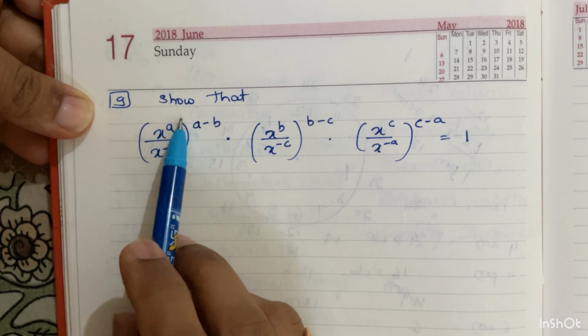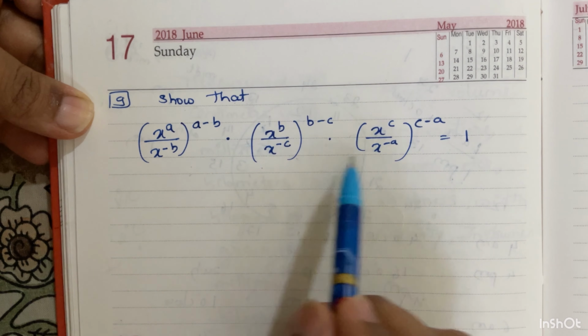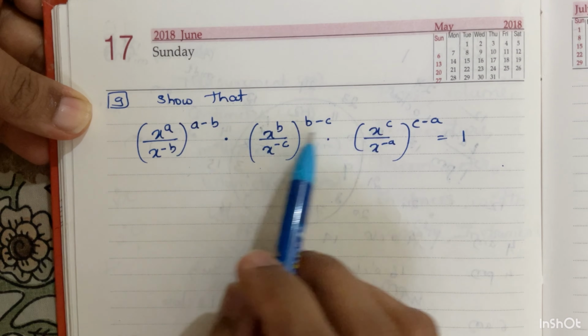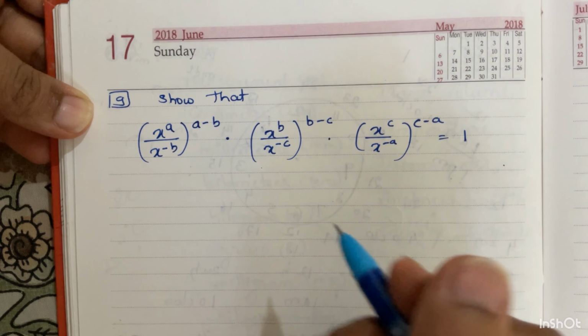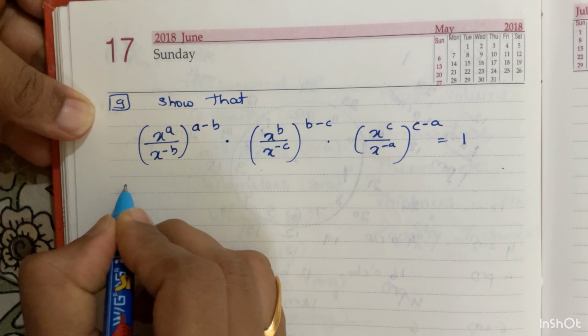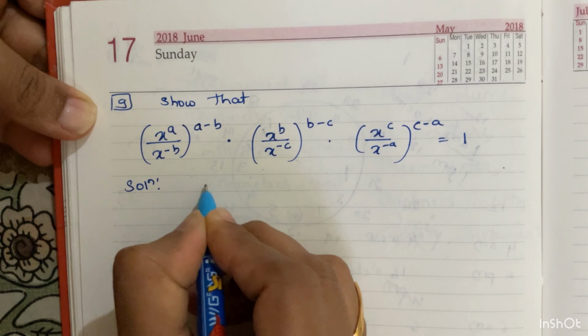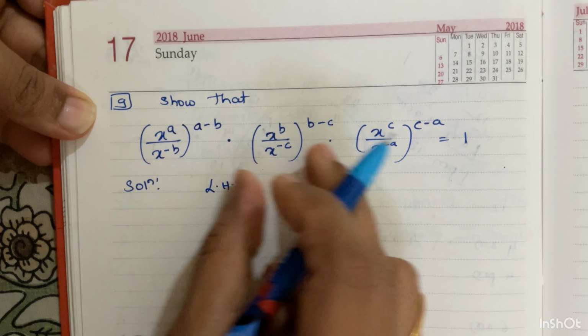Now question number 9, show that... we have to prove that LHS equals RHS. It means after simplification from the left side we must get the answer 1. Now let's begin the solution. I'm just taking the LHS, because we need to prove it equals 1.